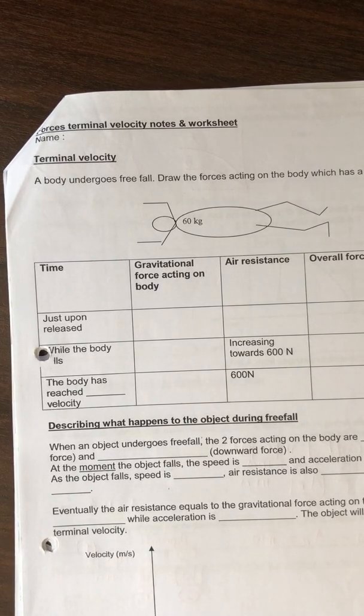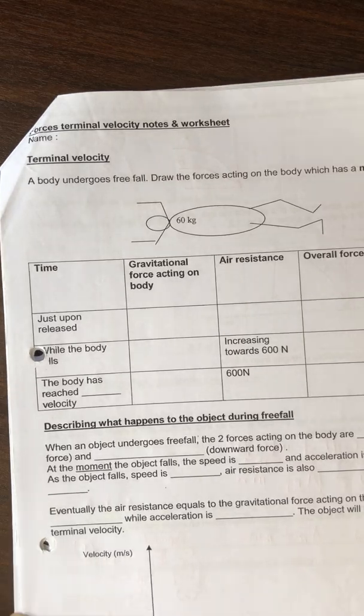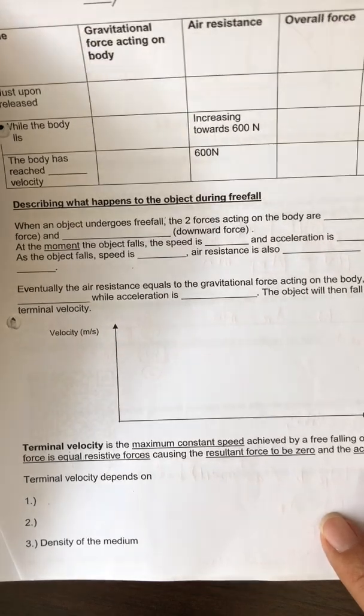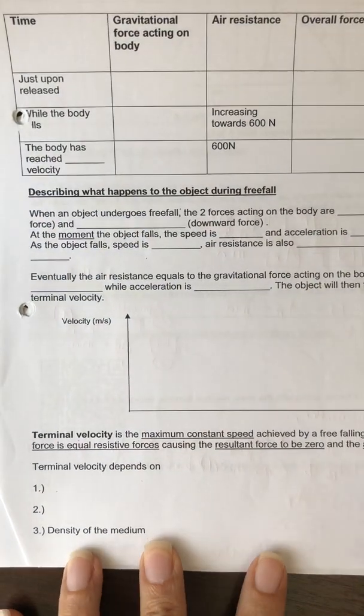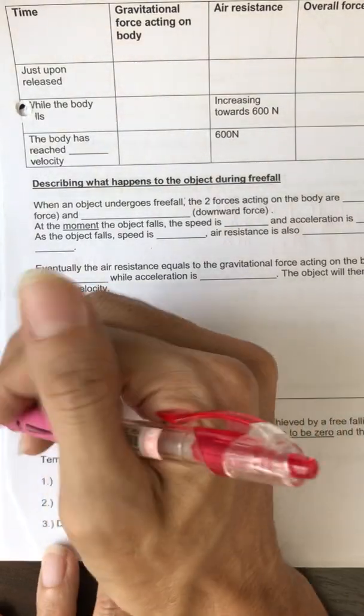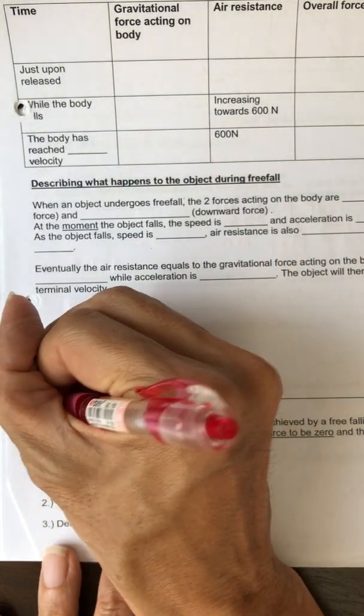Okay, let's do a revision on terminal velocity. Just focus on terminal velocity, right? This one sometimes poses some challenge to students. You can understand but find it hard to write and get all your marks and describe properly. First, you must learn and memorize the definition of terminal velocity.